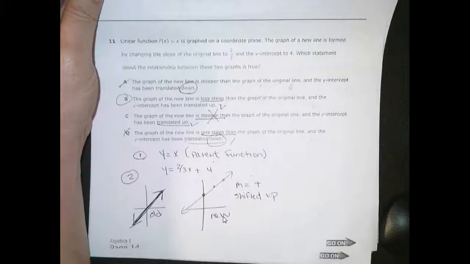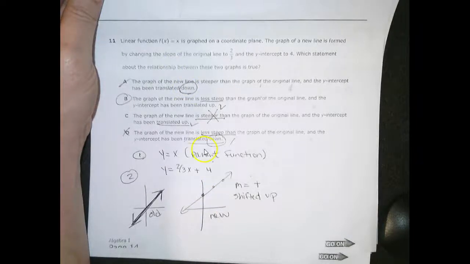Now what happened to it? This one said it went down. Well, here's where it is, and this is my new one. It did not go down. That is wrong. This one says down. It's wrong too. So circle the part that's wrong. Those are out. Both out.